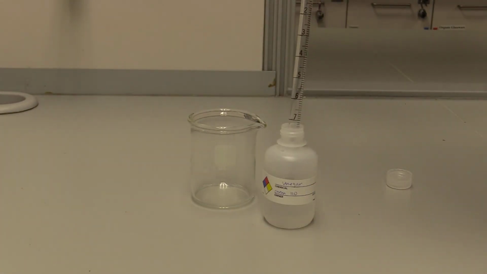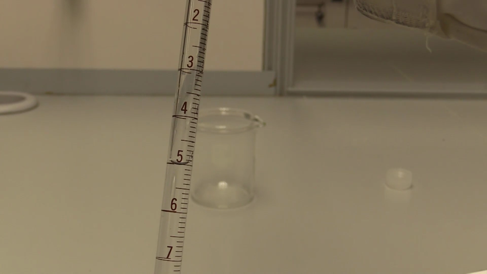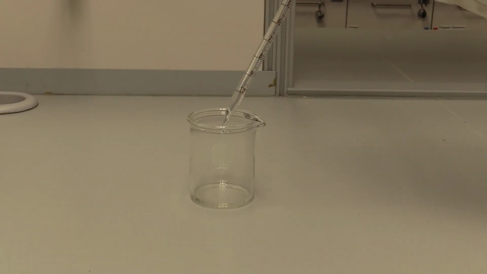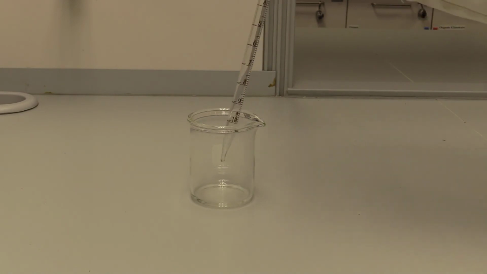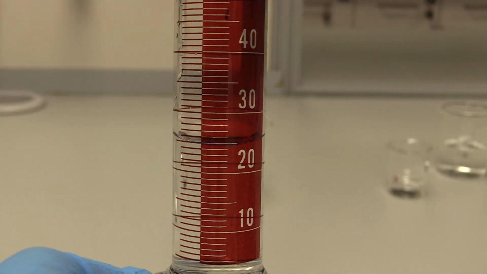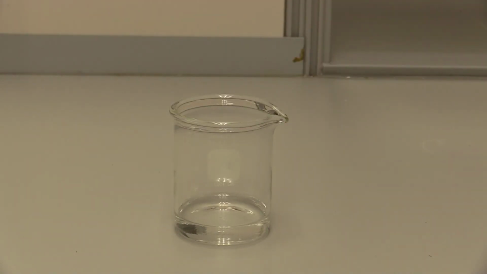Obtain a graduated pipette and measure 5 ml of vinegar and record the volume. Transfer the vinegar into a 250 ml beaker. Using a graduated cylinder, measure 25 ml of deionized water and record the volume. Add the water to the beaker containing vinegar.